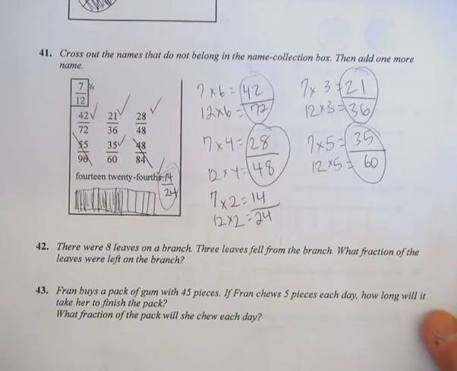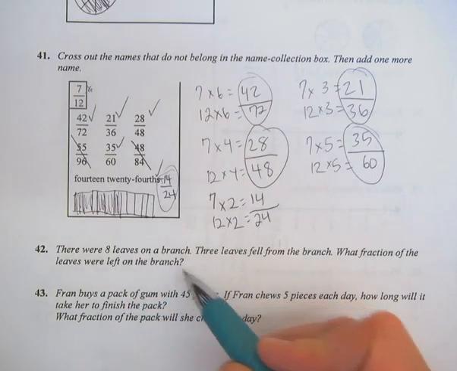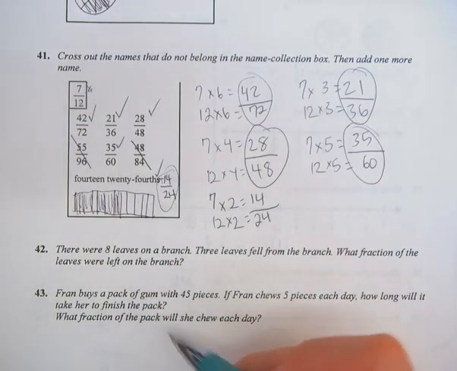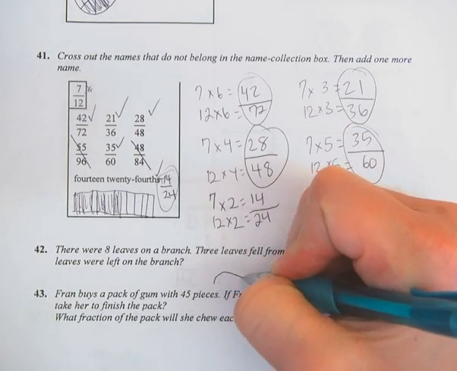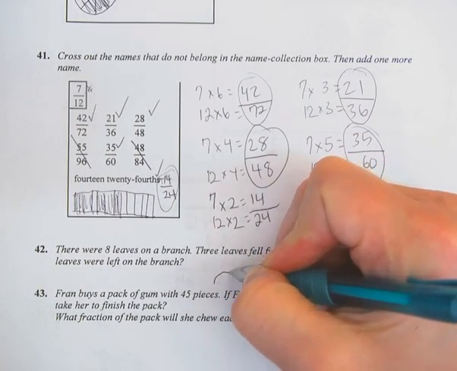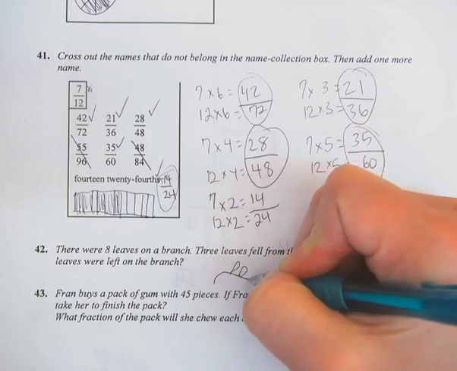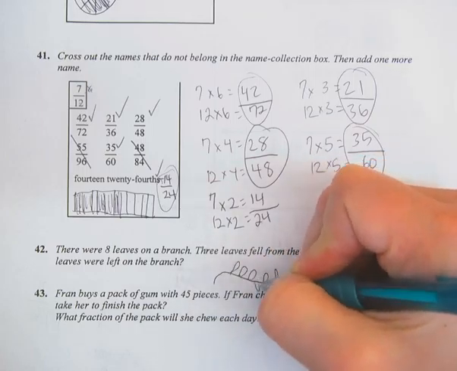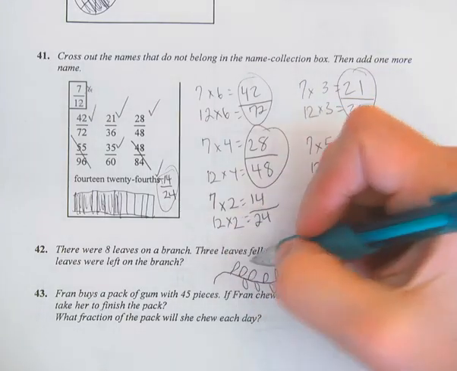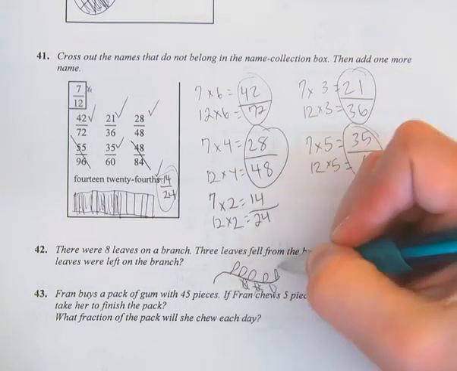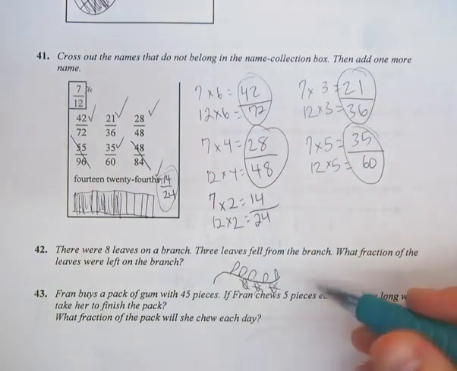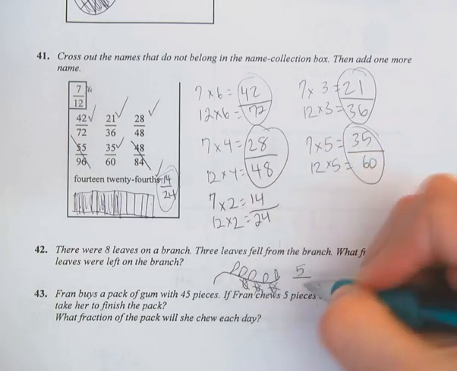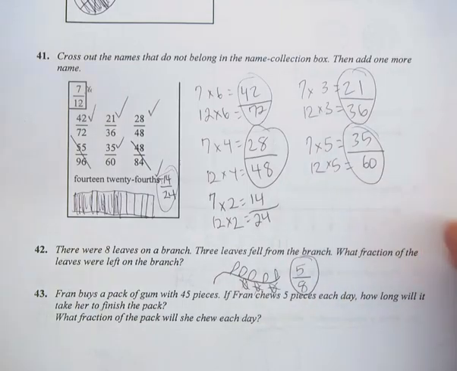Next, 42. There were 8 leaves on a branch. 3 leaves fell from the branch. What fraction of leaves were left on the branch? Okay, here's the branch. Here's the leaves. It says 8. 1, 2, 3, 4, 5, 6, 7, 8. Let's say these leaves fell. What fraction were left on the branch? 5 out of, we started with 8, so 5/8 are left on the branch.